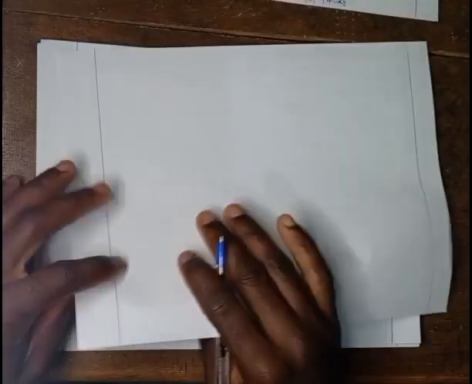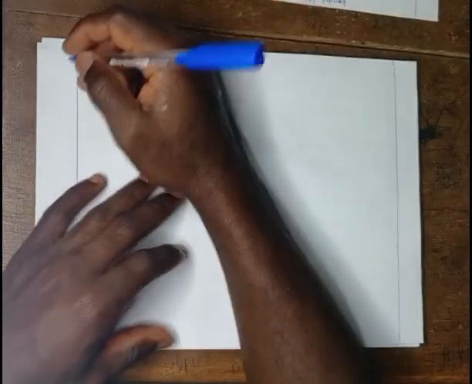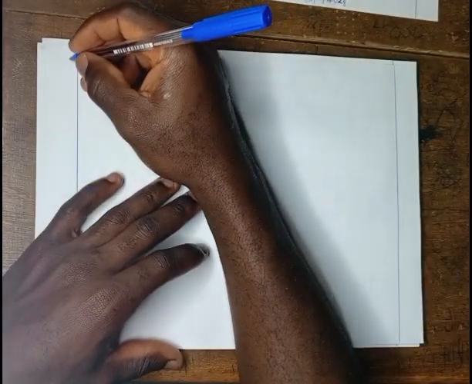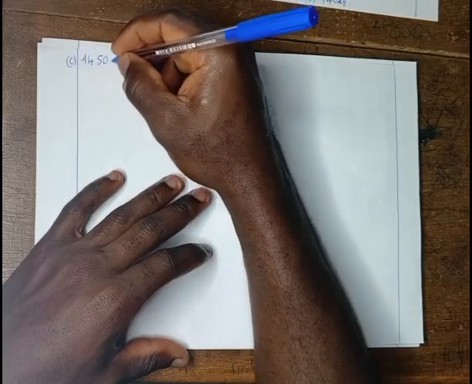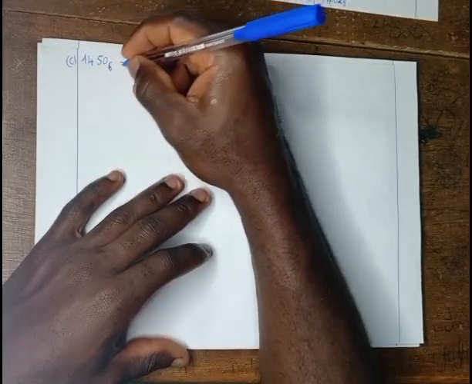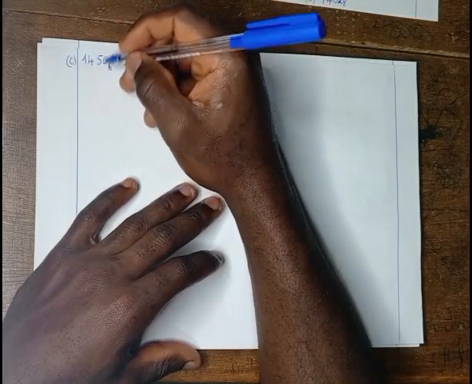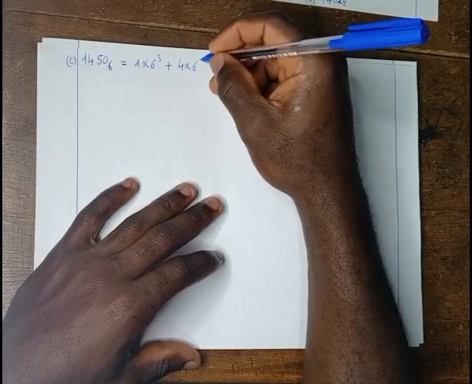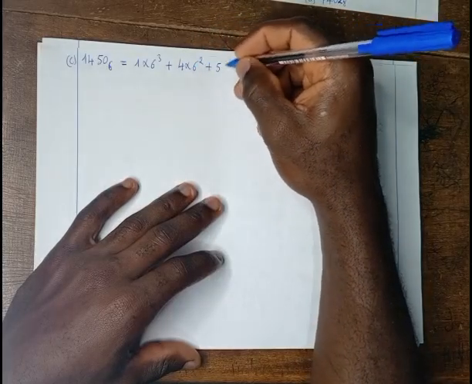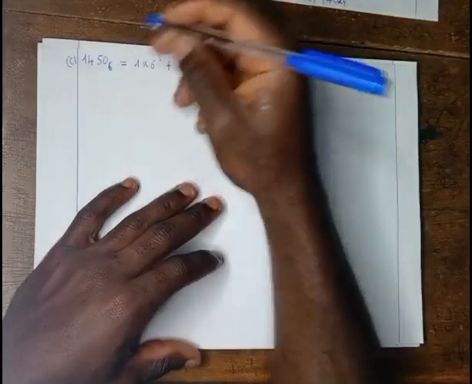Next, we have to change the number. So for C, we have the number 1450 in base 6. We have to change this number to base 10. This will simply be equal to 1 times 6 raised to the power 3, plus 4 times 6 raised to the power 2, plus 5 times 6 raised to the power 1. The last digit is 0, so we are going to ignore it.